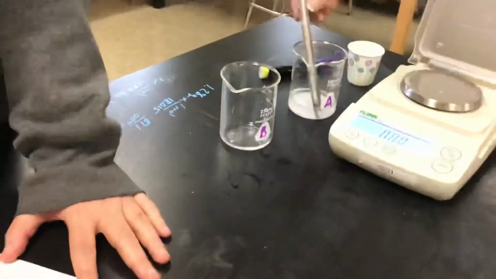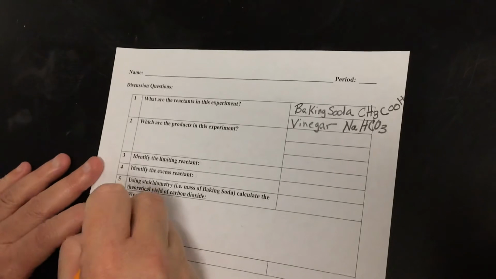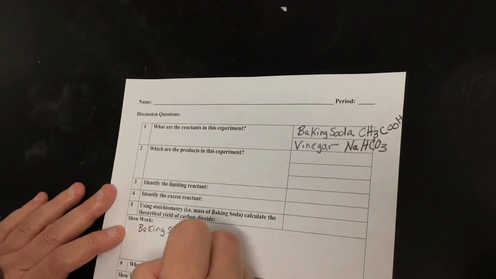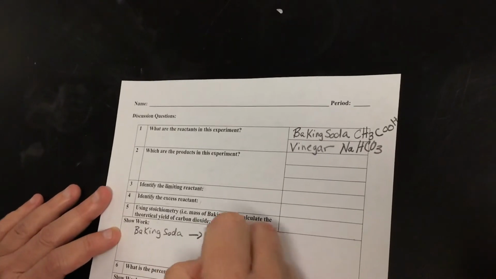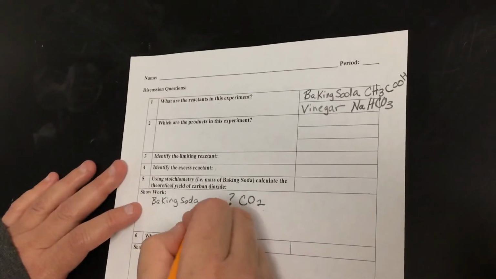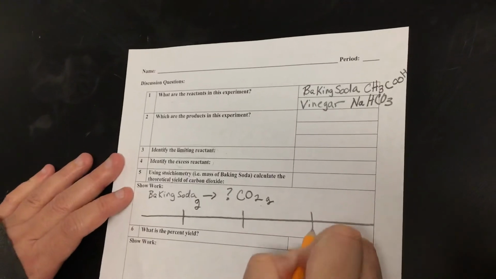Using stoichiometry, calculate the theoretical yield of carbon dioxide. Well, a theoretical yield is what we're trying to get to. So when you're doing your stoichiometry, you don't have to write this down, but we are going to go from baking soda, that's our given, to our question mark, our unknown, which is carbon dioxide, CO2, in grams to grams. So you're going to need 4 tracks.